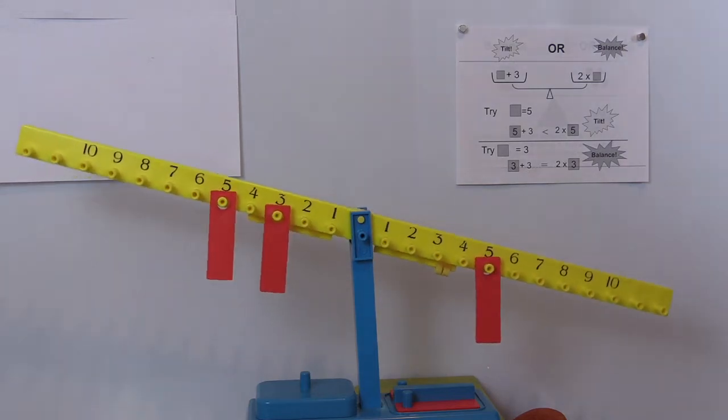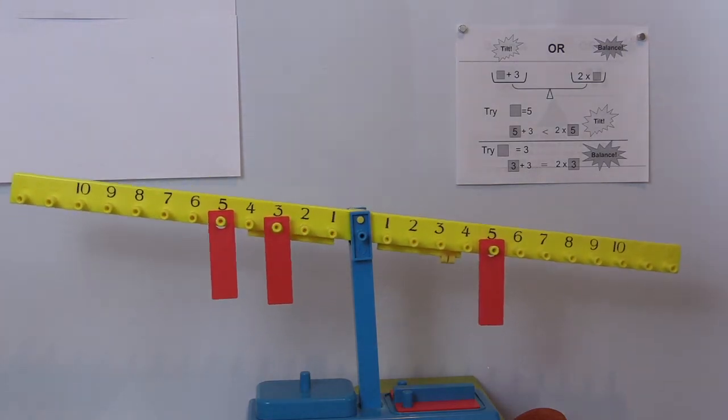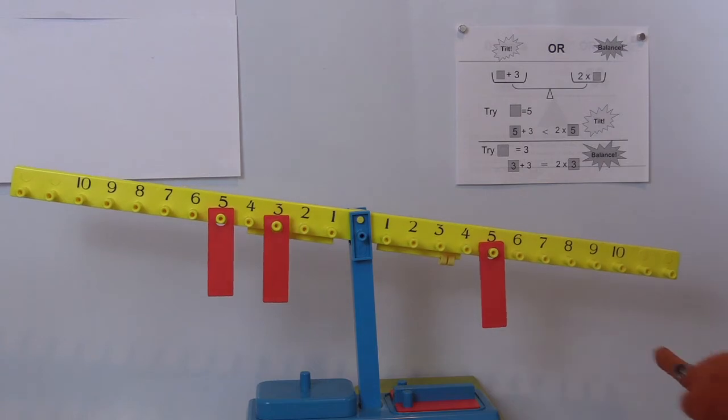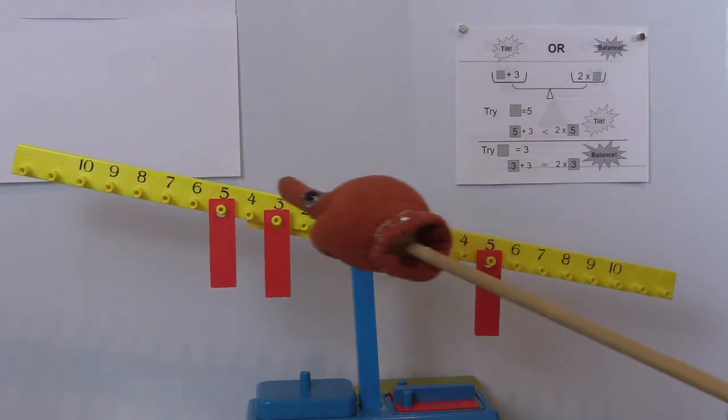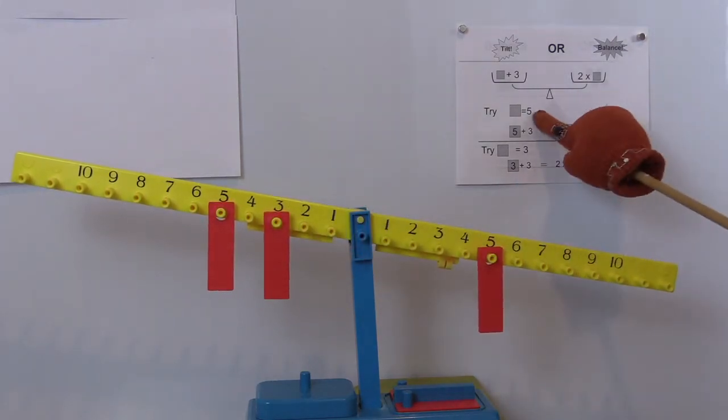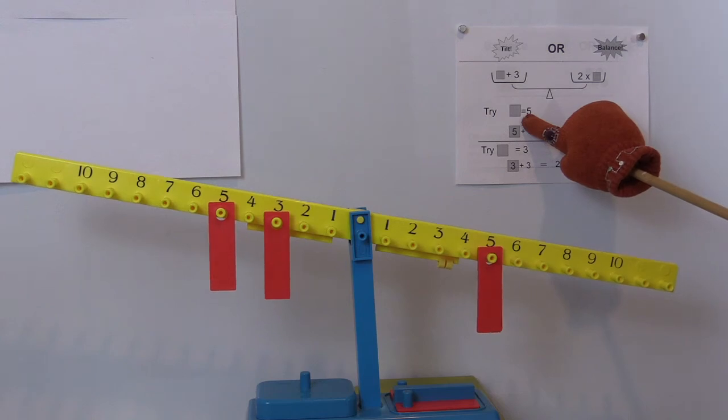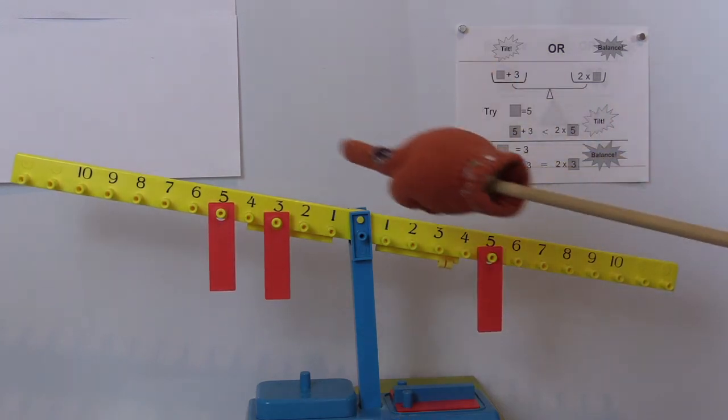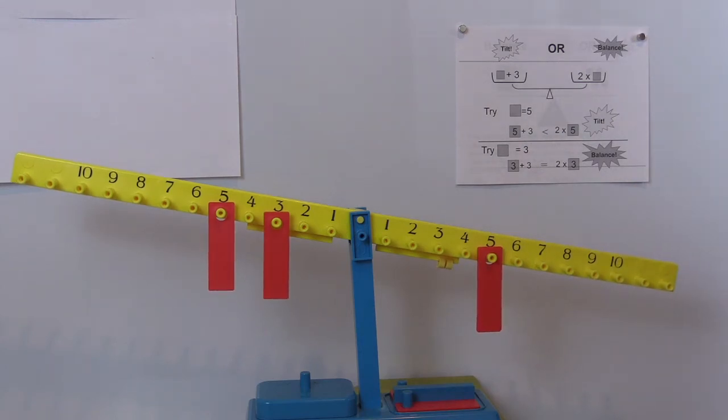So kids can visualize whether equal means I'm looking for the balance or not. But as they can see, this is not balanced. You can see obviously this is tilted. So I know that 5 is not the correct answer, because the scale has to be balanced, but it's tilted. Do you see what I'm talking about? So kids can visualize what the equal sign means in here.